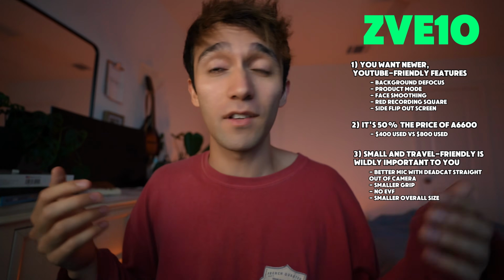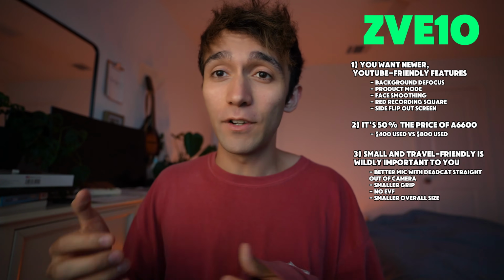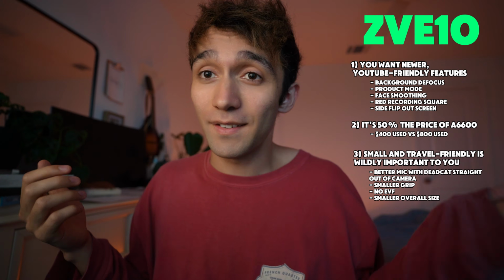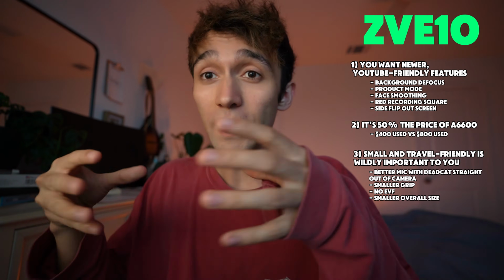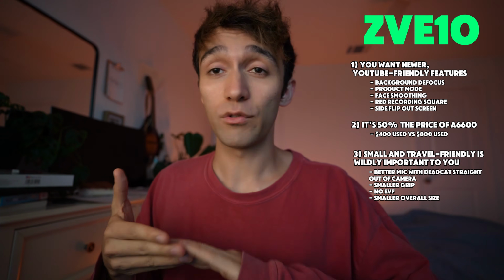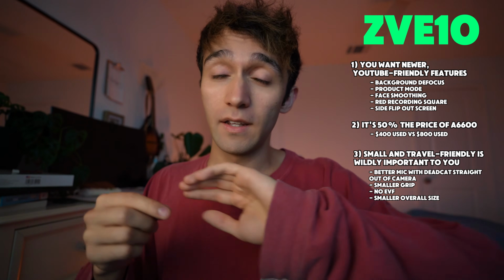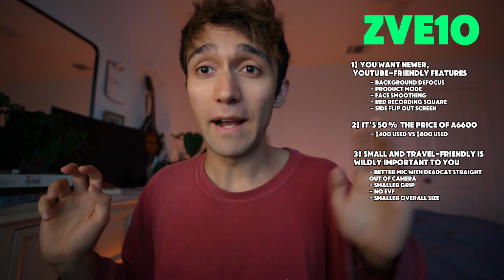The grip is smaller, which a lot of people complain about, but it's whatever. Still fits perfectly in my hand. I have no complaints. But that keeps the size smaller, right? So more travel friendly, no EVF. So again, more travel friendly, less space, one less thing to kill the battery faster.